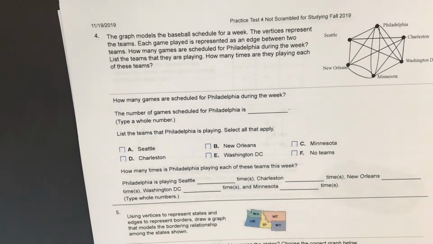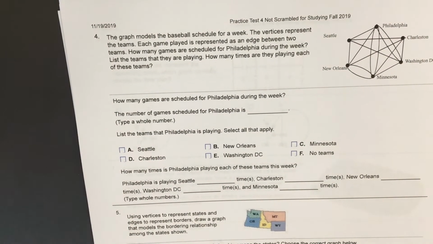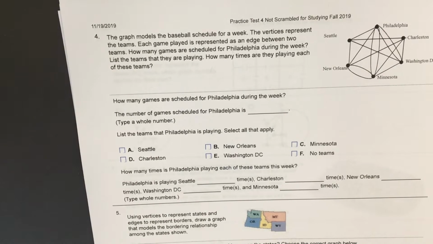The graph models the baseball schedule for a week. The vertices represent the teams. Each game played is represented as an edge between two teams. How many games are scheduled for Philadelphia during the week? List the teams that they are playing. How many times are they playing each of these teams?